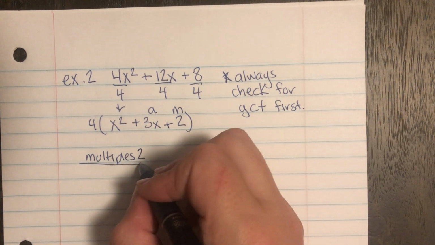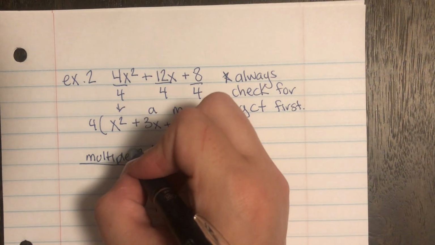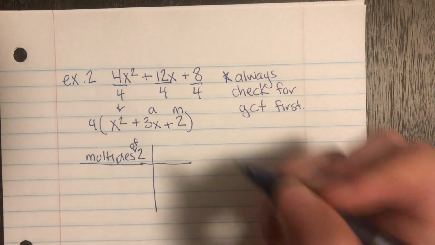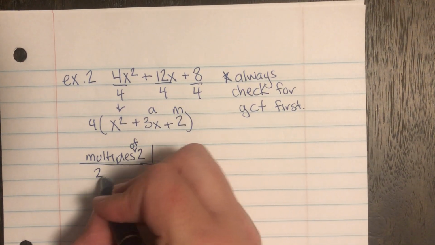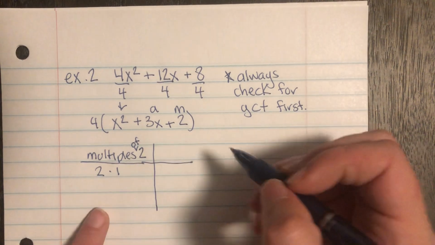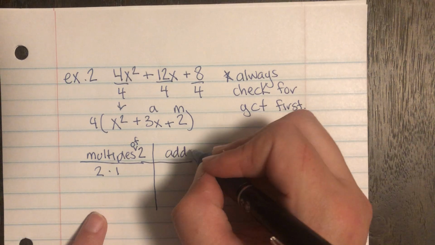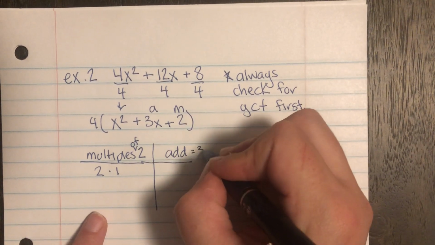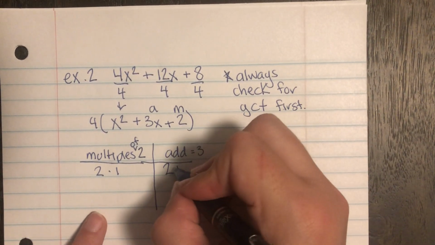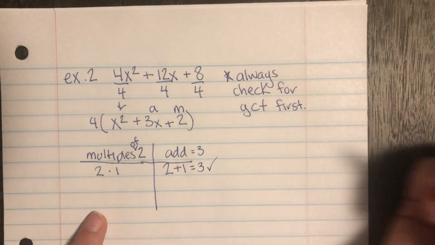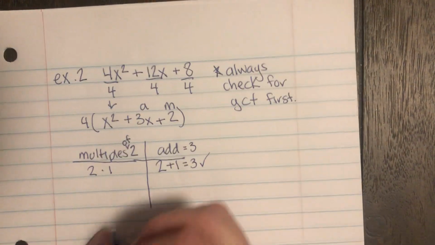I'm going to just put multiples 2. If you really are bugged by it, put of in there. So we have 2 times 1 and 1 times 2, and because it's a positive answer, it really won't matter. It adds to give me 3. So it is 2 plus 1 equals 3. Yes.